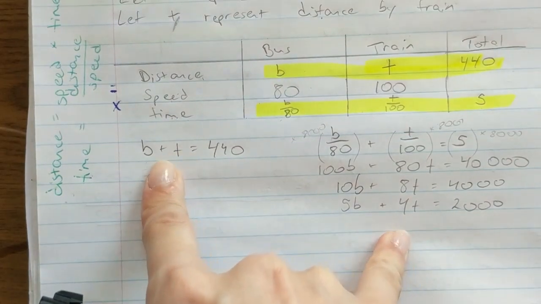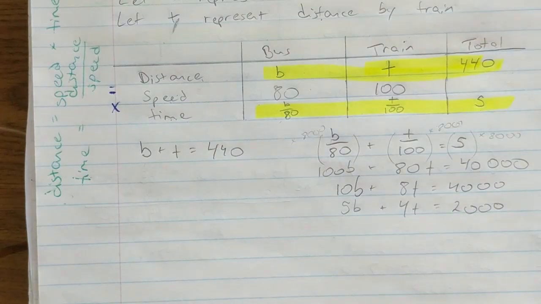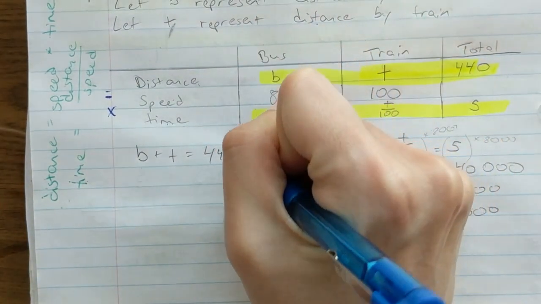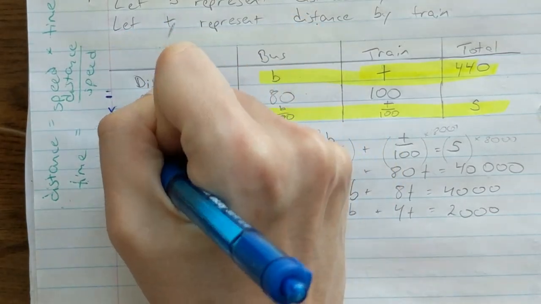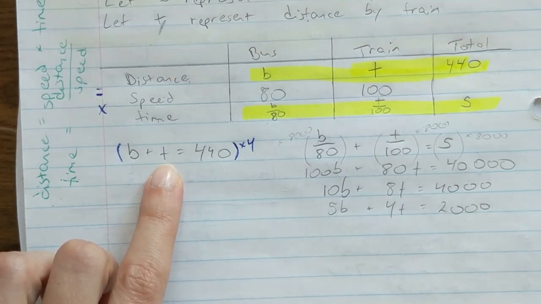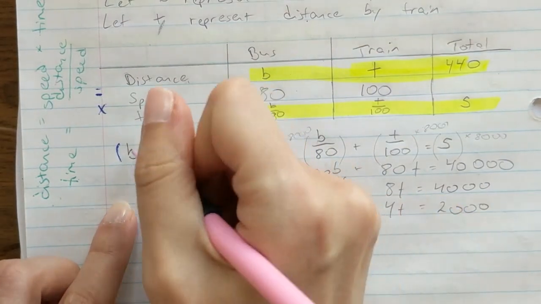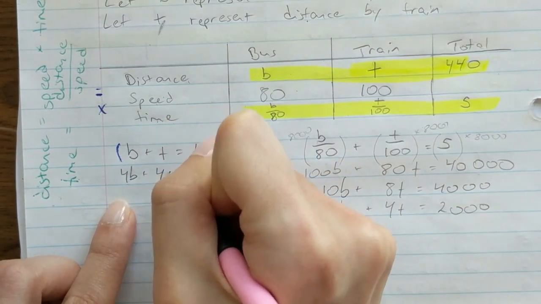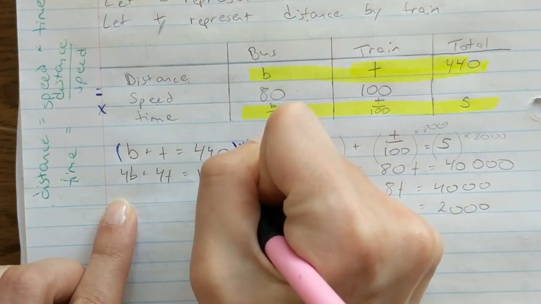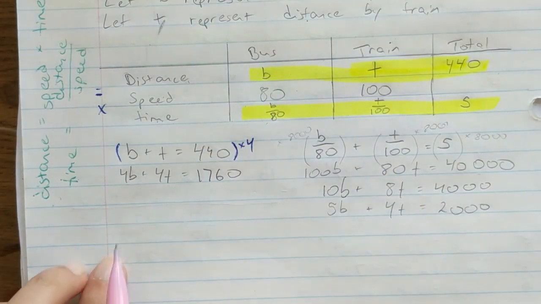We can solve them either by substitution or by elimination. Let's solve them by elimination, and let's eliminate t. So I'm going to multiply my entire first equation by 4. That gives me 4b plus 4t is 1,760.